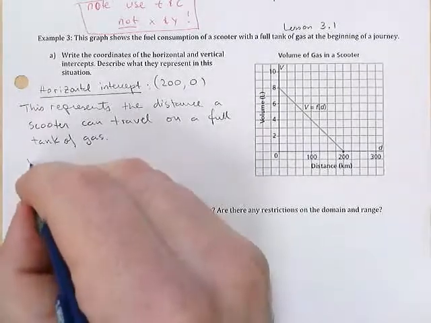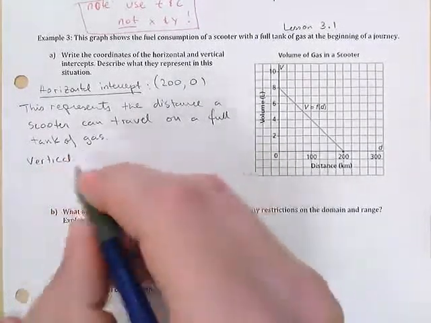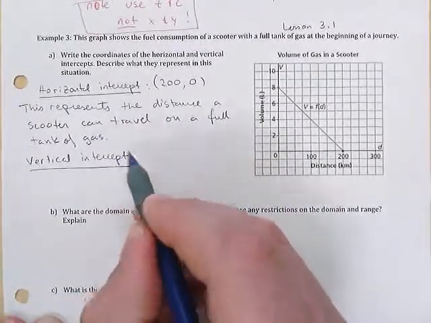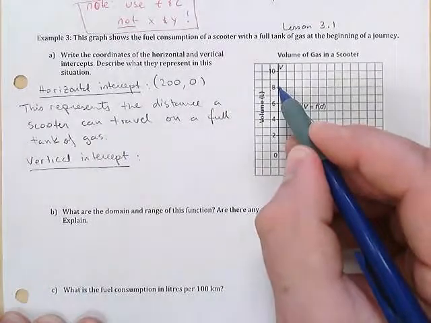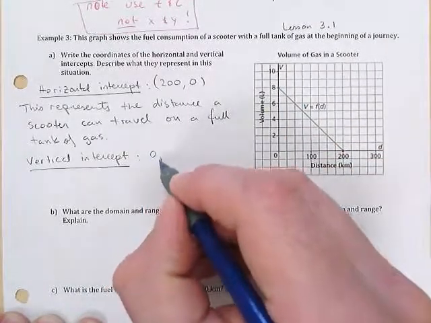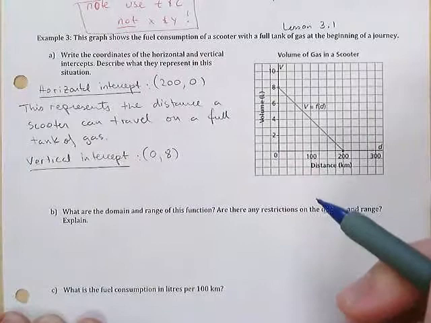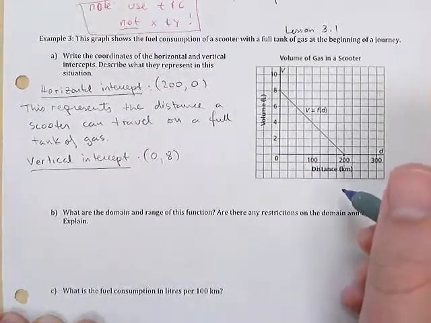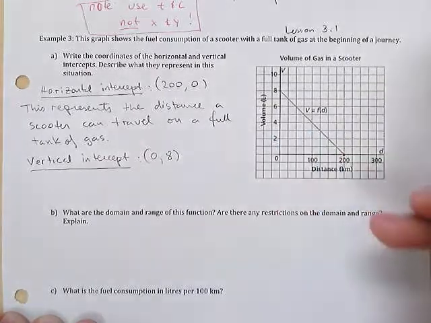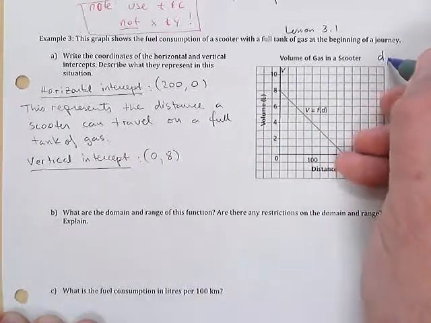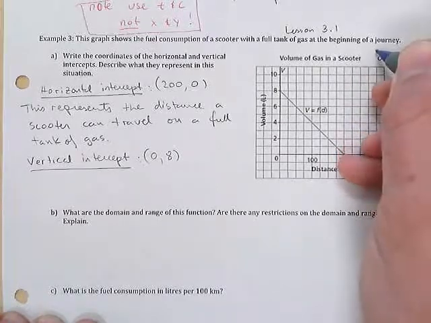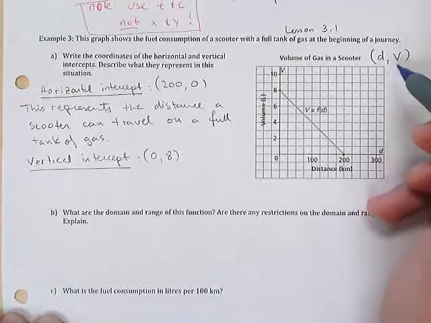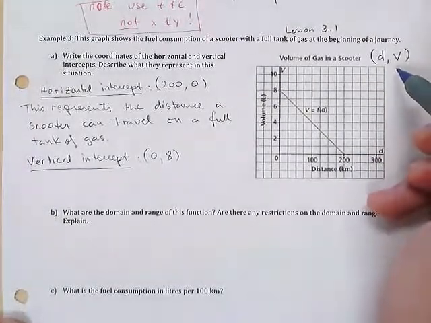Okay, vertical intercept, that would be this one right here, which is 0.8. And keep in mind, now everything means something, right? So how about we do that? The distance and volume, we'll call it D for distance, V for volume, like that. Okay, so in this particular context, we're using D, V instead of x and y.